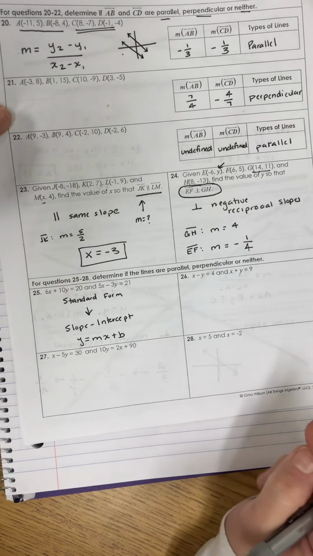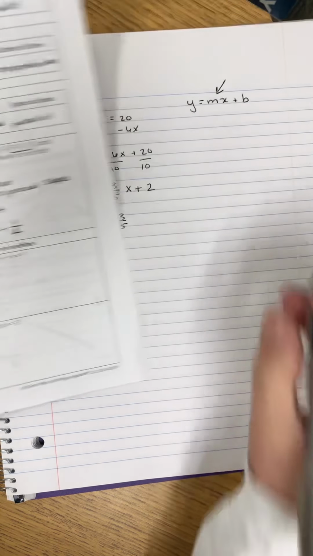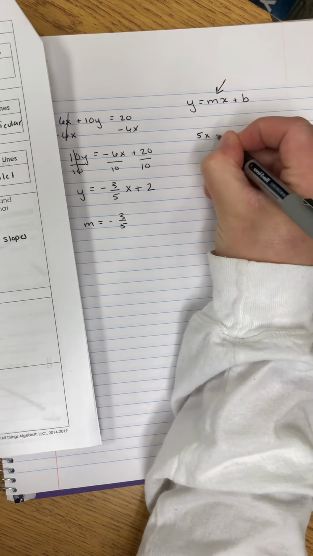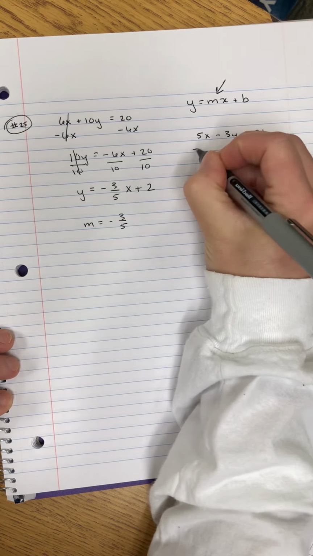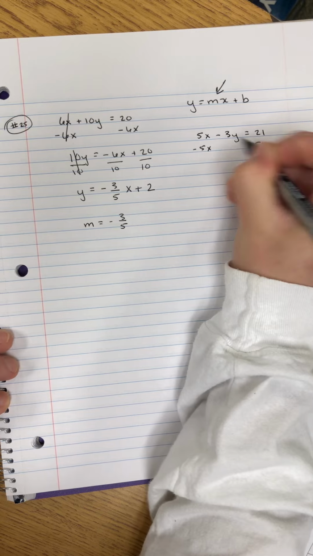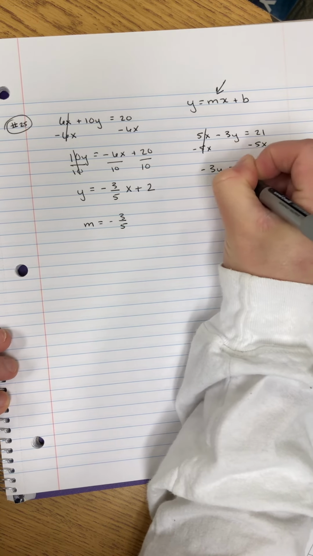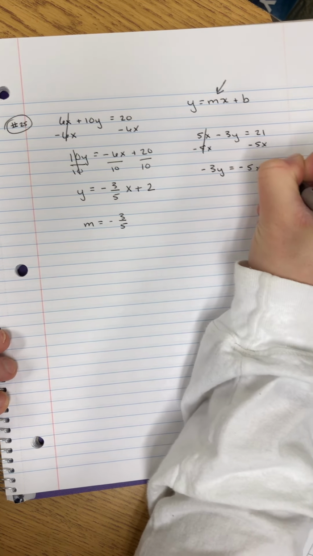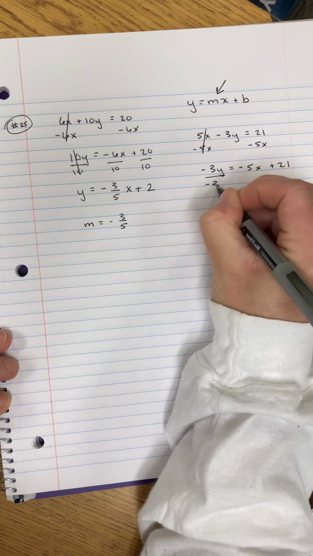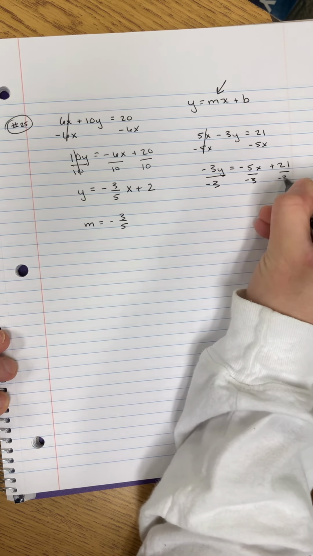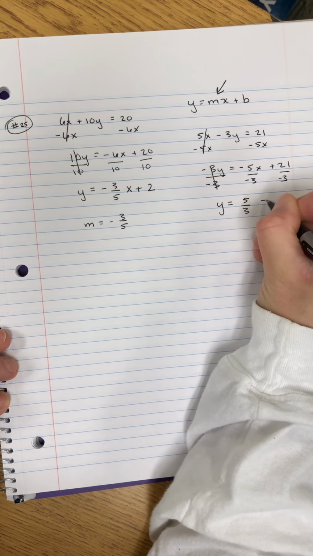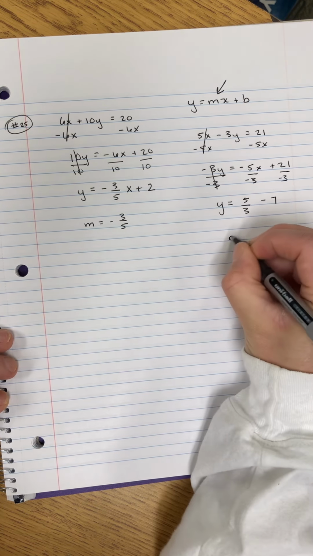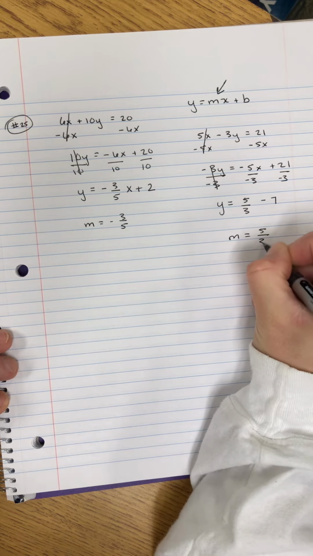Let's do the same thing for our next line, 5x minus 3y equals 21. So 5x minus 3y equals 21. Isolate y by subtracting 5x from both sides. Negative 3y equals negative 5x plus 21. Divide everything by negative 3. And then y equals 5/3 x minus 7. So our slope for this line is going to be 5/3.